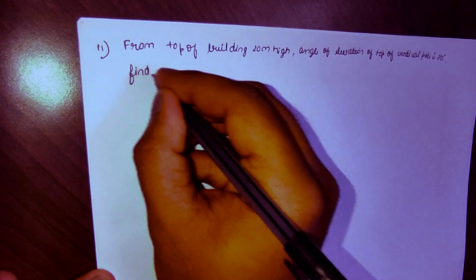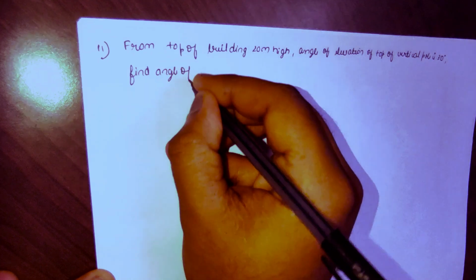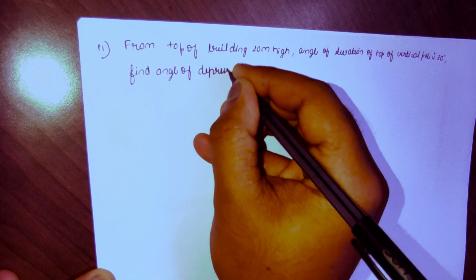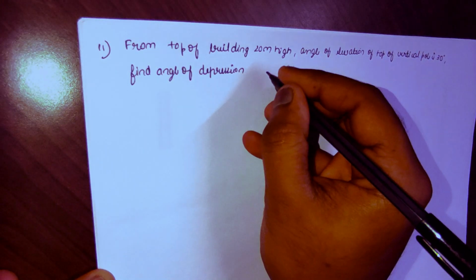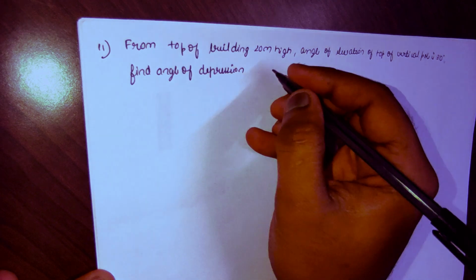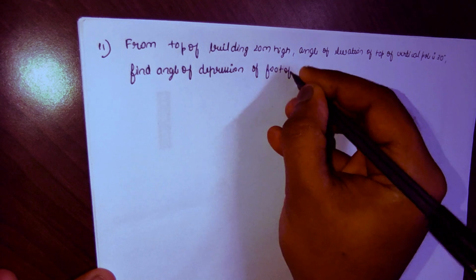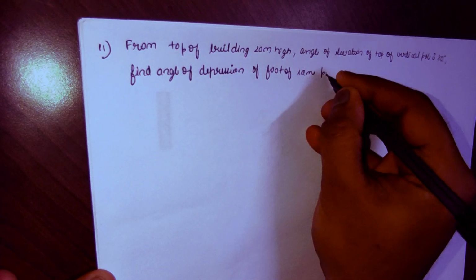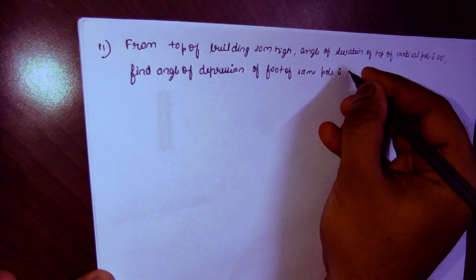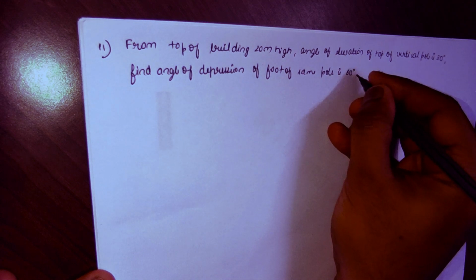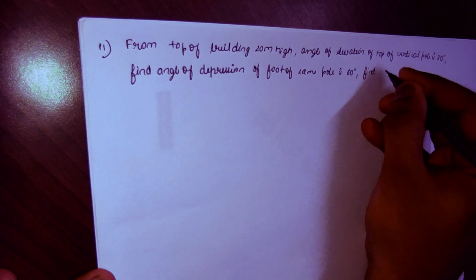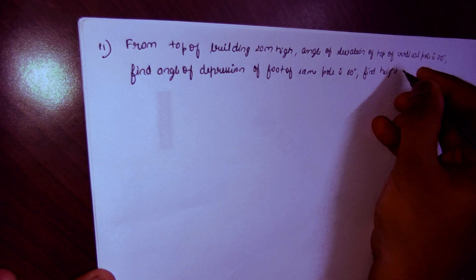The angle of depression of the foot of the same pole is 60 degree. You have to find the height of the pole.